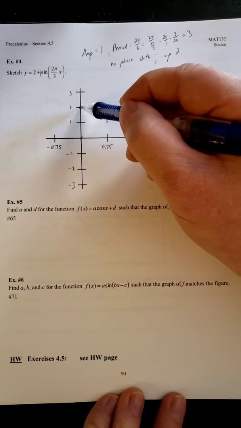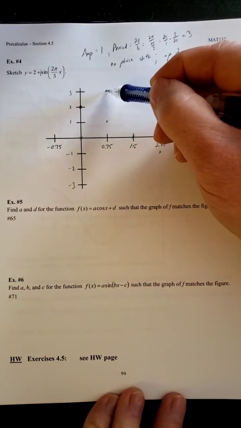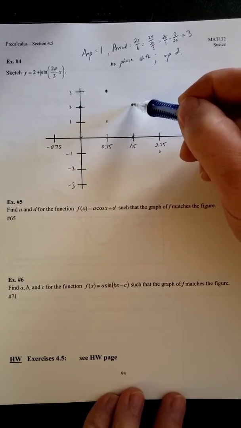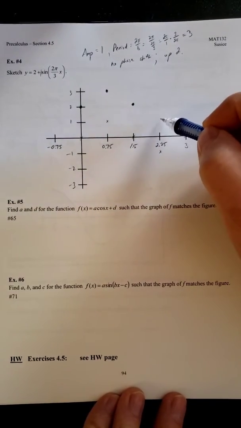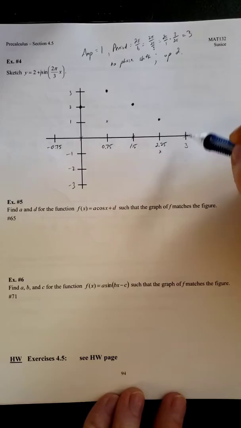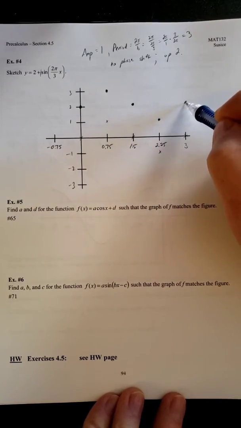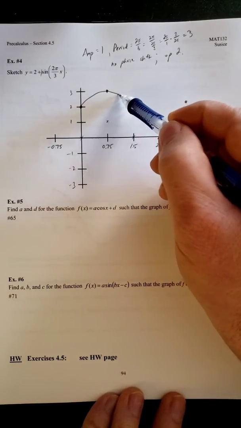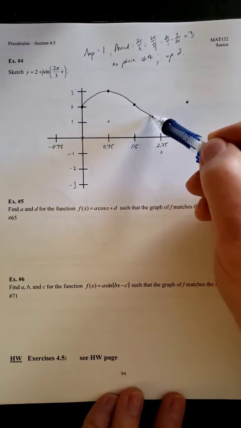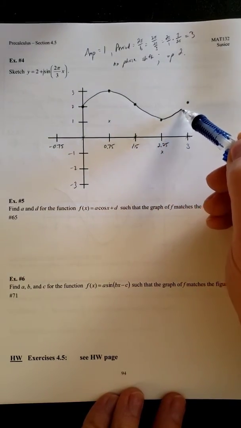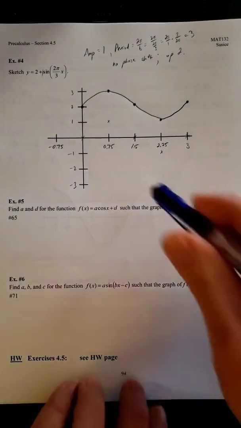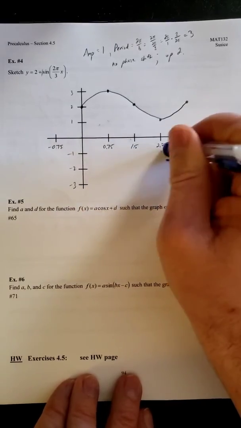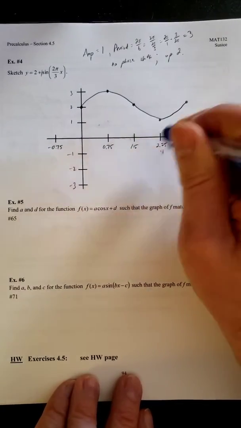So that's going to go up here. We'll have a point there. This one goes up 2. This one goes up 2. And the last one. So we have our curve kind of floating up in there. And so that should be our translated curve.